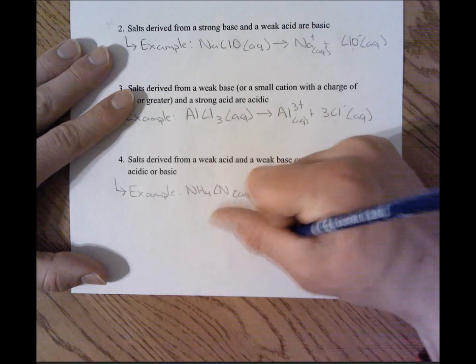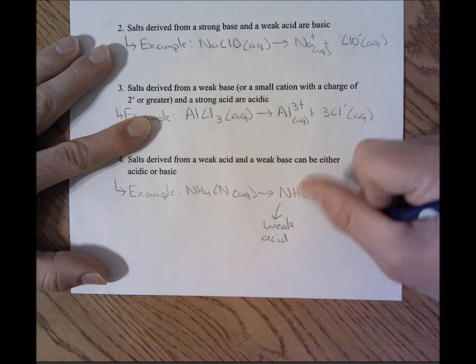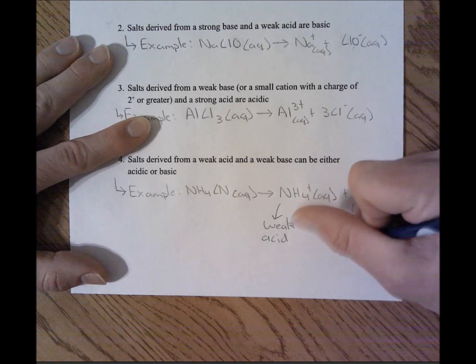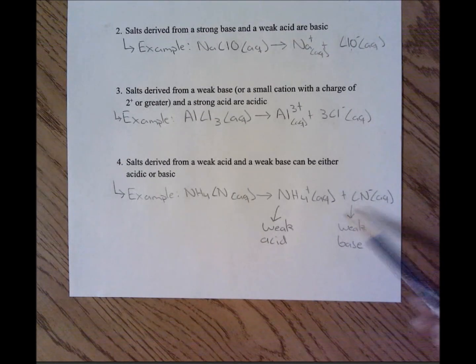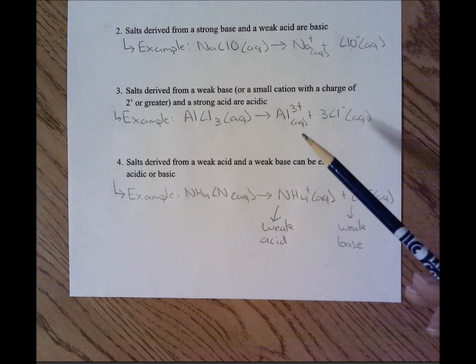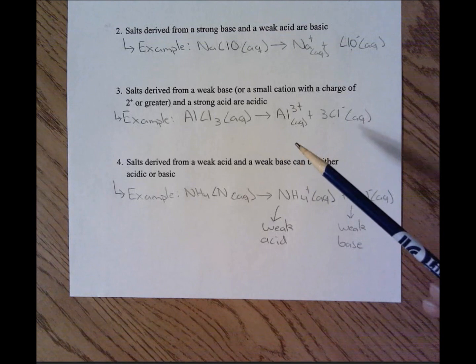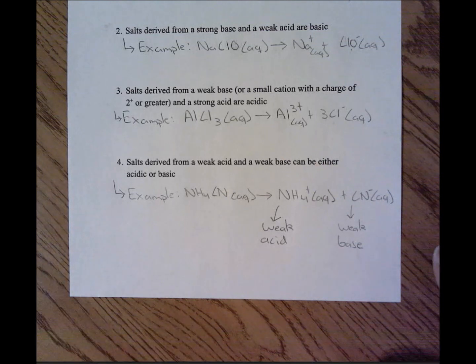And CN minus is the conjugate base, or a weak base. And if we dissolve this in solution, we form our HCN, and we form from water that OH minus. So in each of these examples, we can apply which one is going to be acidic and which one is going to be basic. So, again, I just wanted to give you a snapshot of what this is, a little bit more of a broad picture as to what happens when we dissolve a salt.